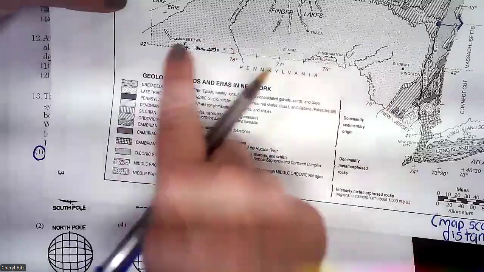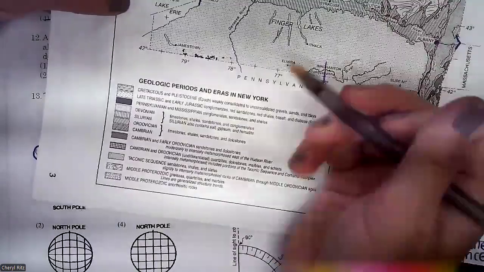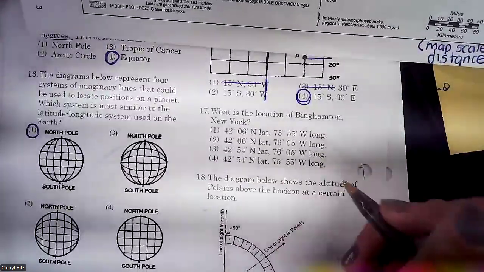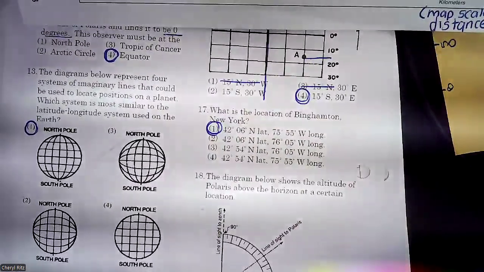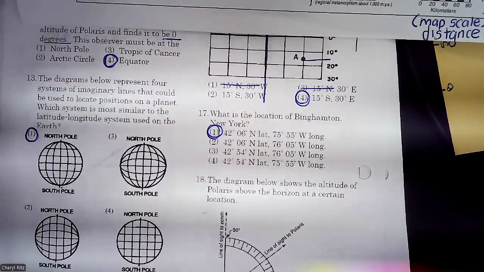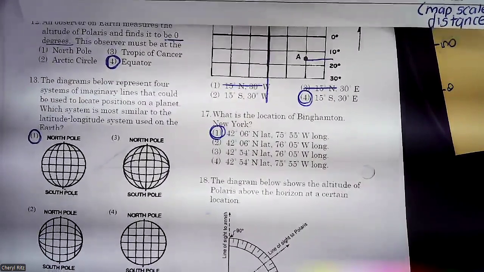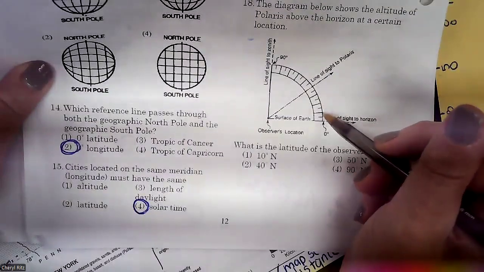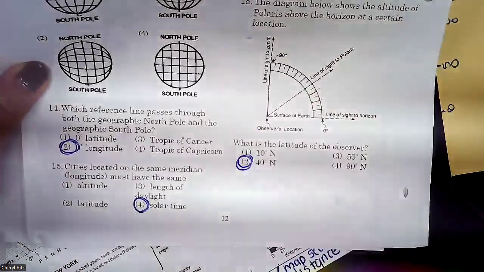Binghamton's right there, a little bit north of 42 degrees and a little bit east of 76, which makes that answer number 1. So a little bit bigger than 42 and a little bit less than 76. Altitude of Polaris equals your latitude. So this altitude right there, there's 10, 20, 30, 40 degrees north.